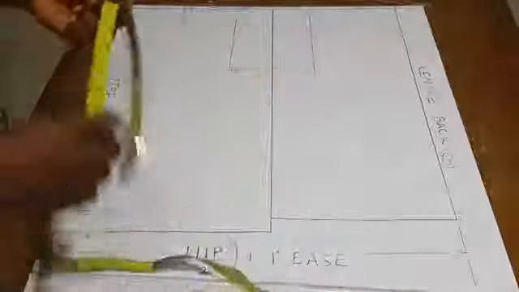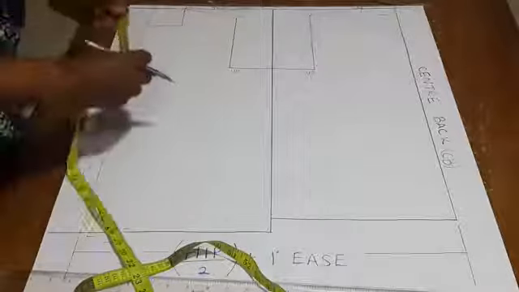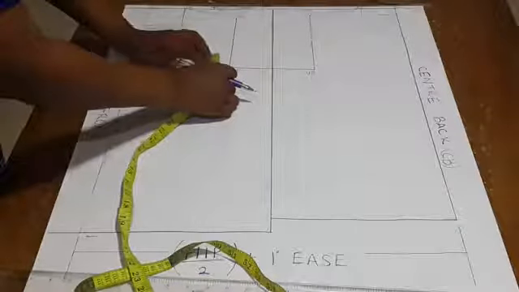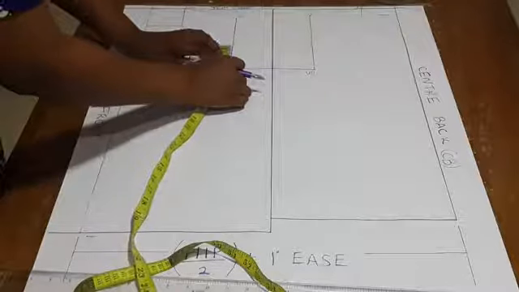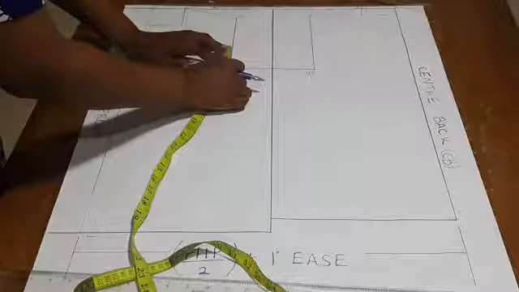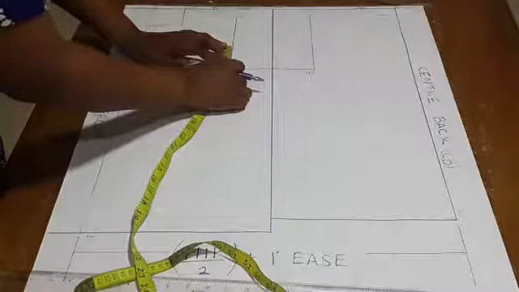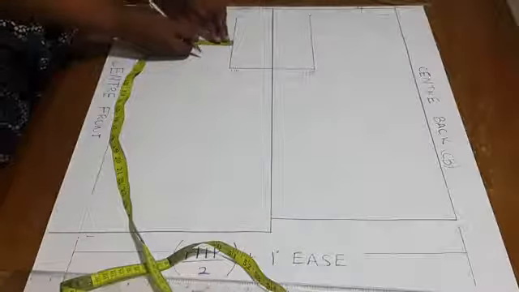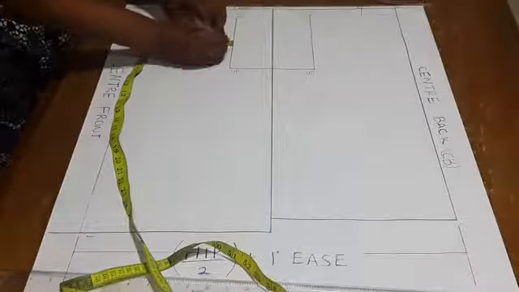Next, we are going to input the armhole curve. We come to the underarm point and go up the armhole line by 3 inches. That is for the front block. And at that point, where we have the 3 inches point, we go into the pattern by 0.75.